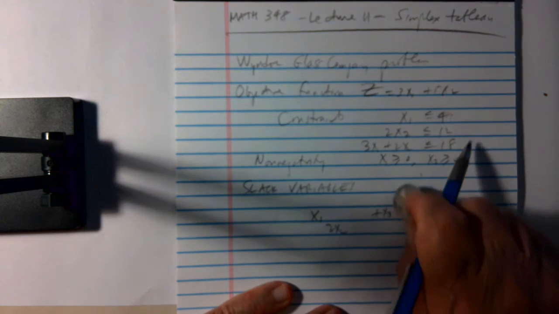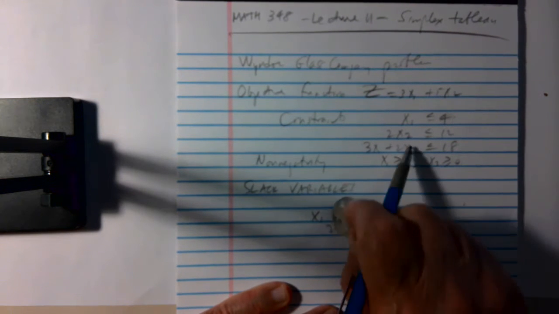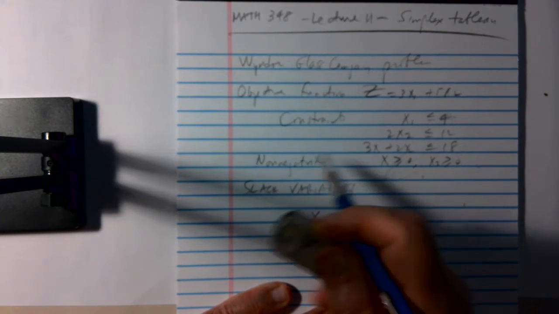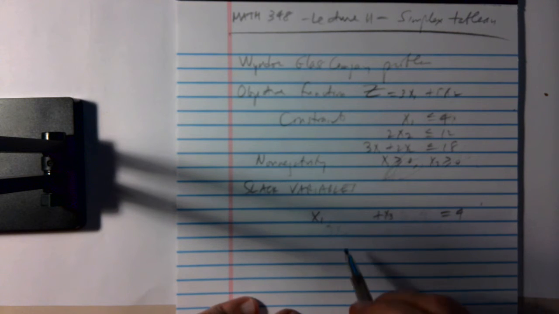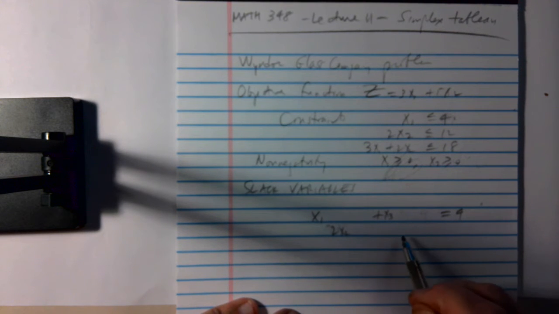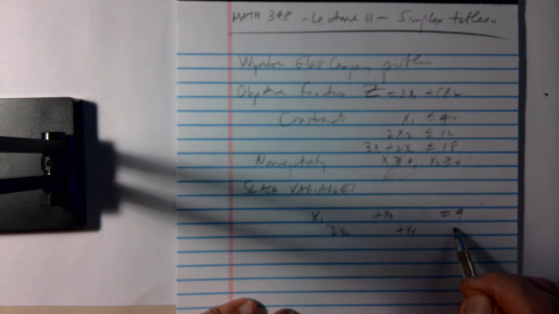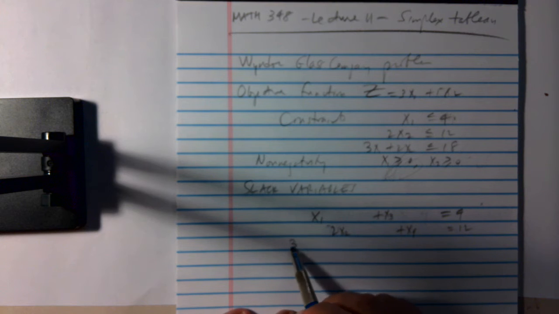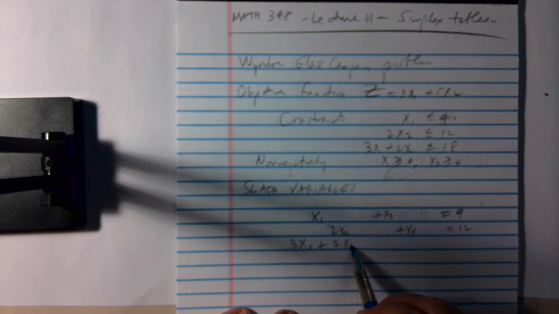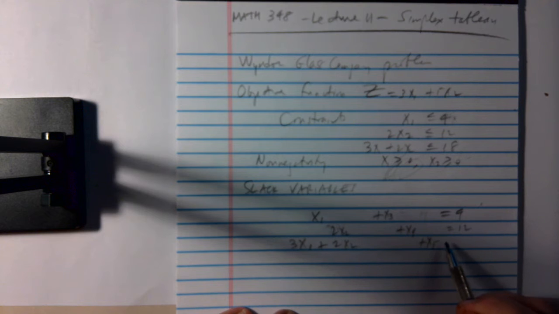2x2 plus x4 is equal to 12, and 3x1 plus 2x2 plus the slack variable x5 equals 18.